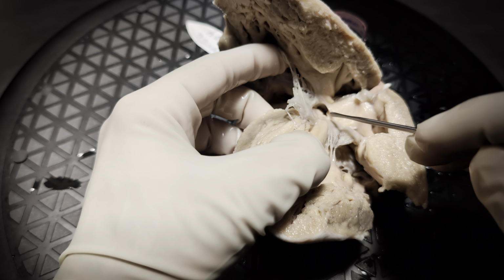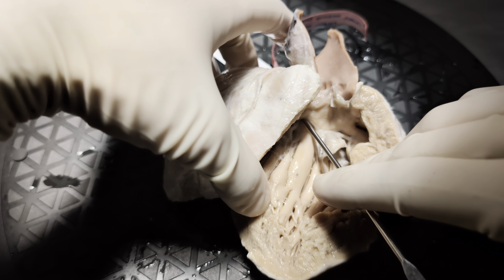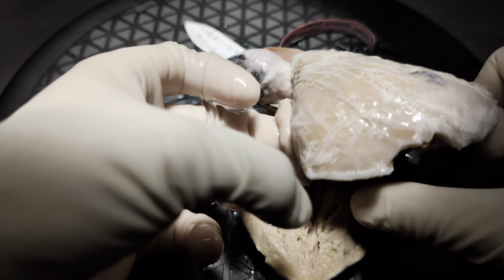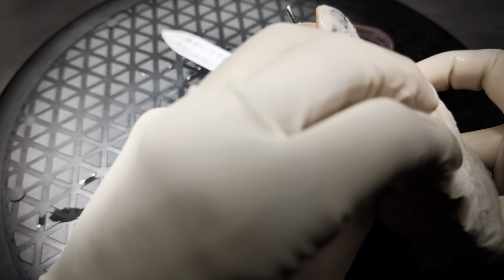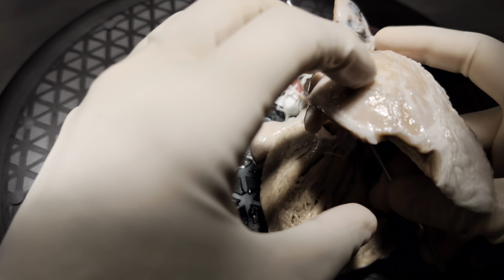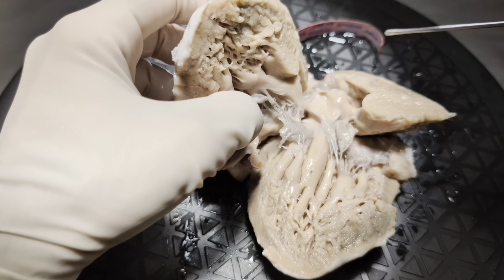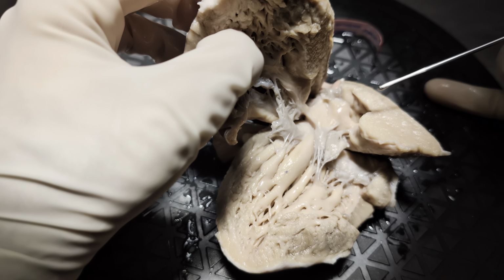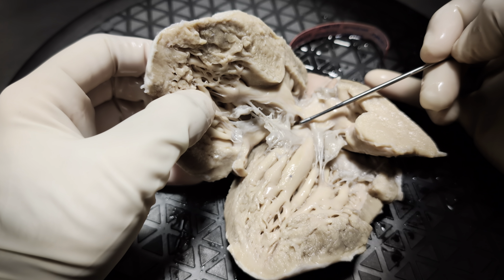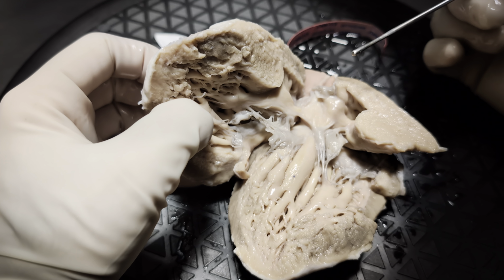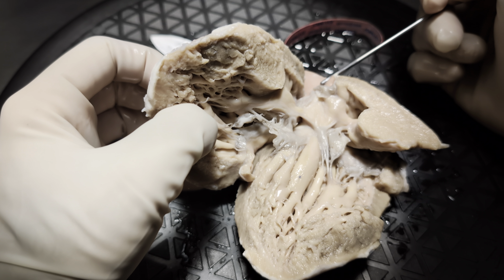So smaller than the aortic outflow. Here's the pulmonary outflow. And we'll put our probe through it. And so here is, in fact, the pulmonary outflow. So morphologic left ventricle, morphologic right ventricle. From the morphologic left ventricle arises the pulmonary outflow, and from the morphologic right ventricle arises the aorta.